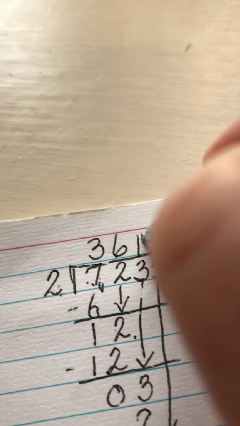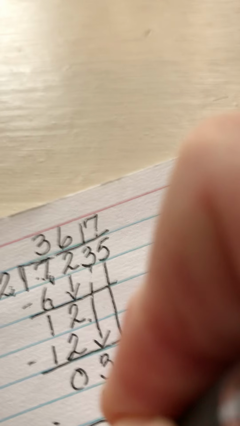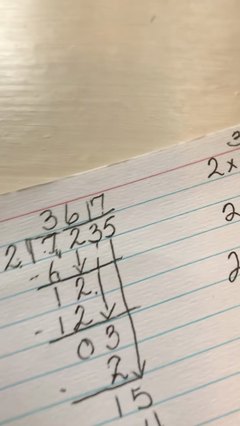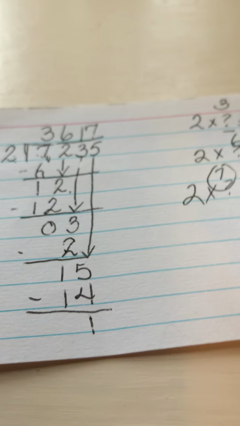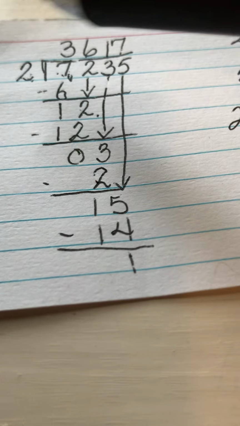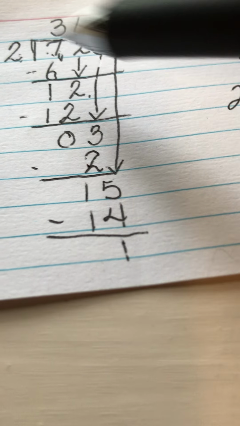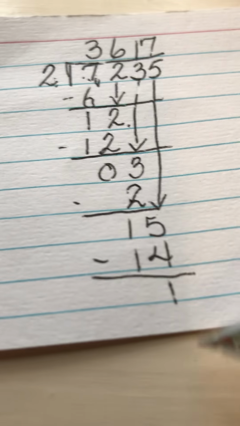So we write our 7 here. 2 times 7 equals 14. We write our answer down, and then we subtract. So now we have 5 minus 4, and that is 1. And we know we haven't messed up too bad because 1 is not bigger than 2. And we have no more numbers to bring down.